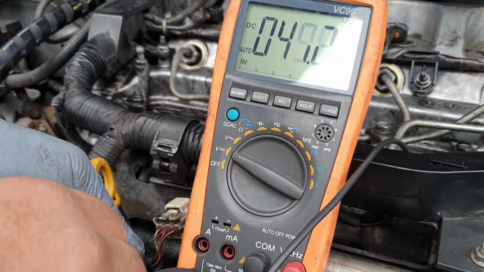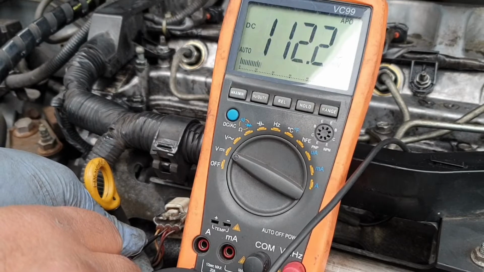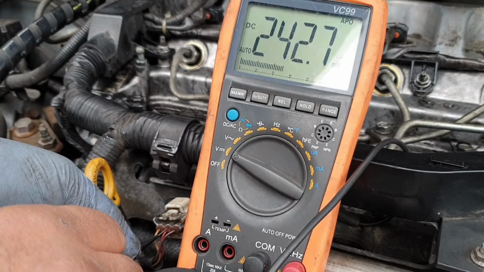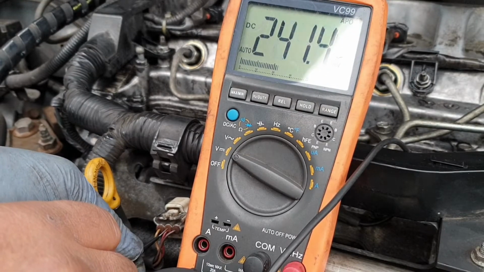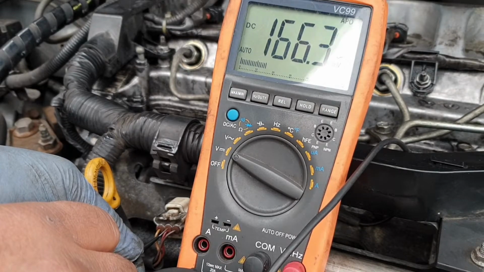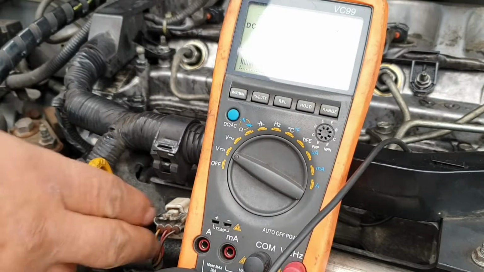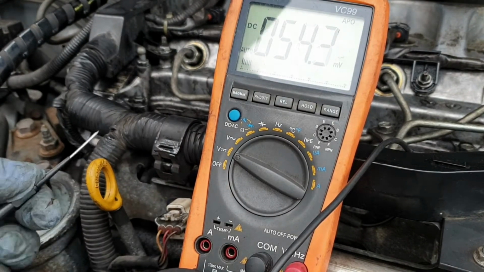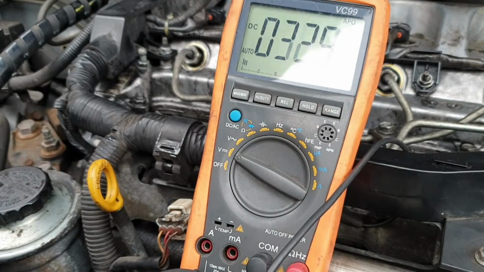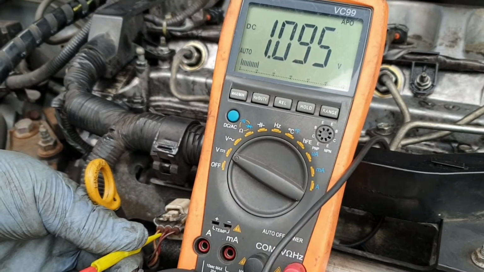it's not reading at all. The pen is not good.